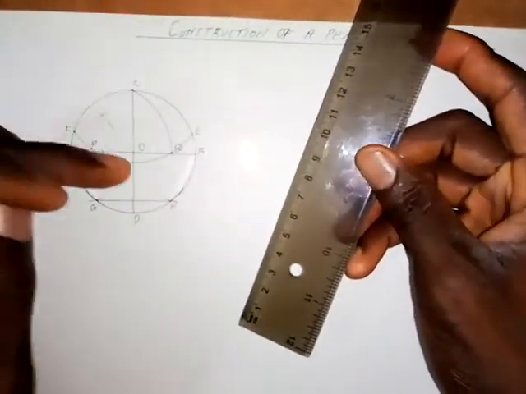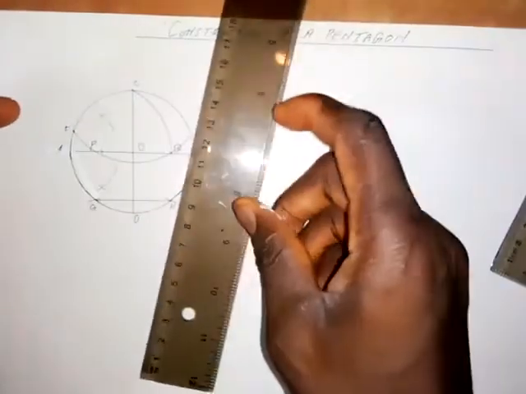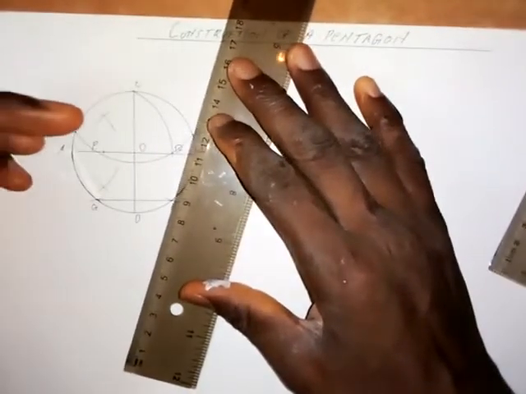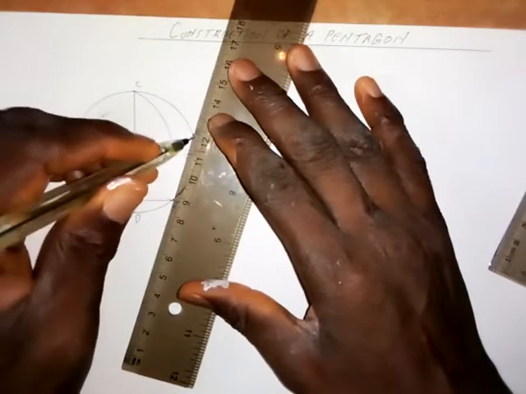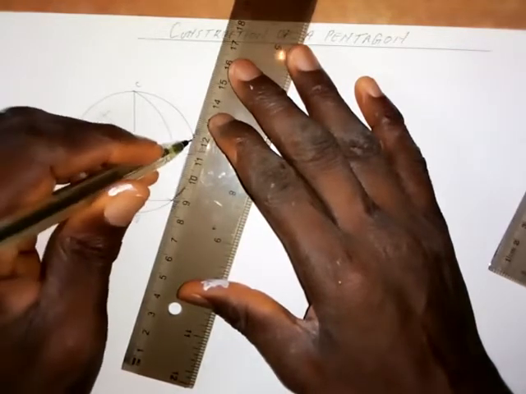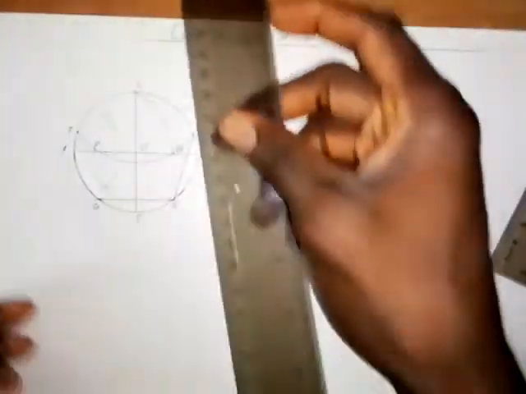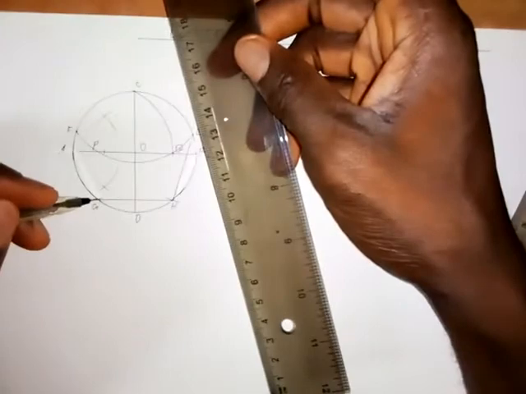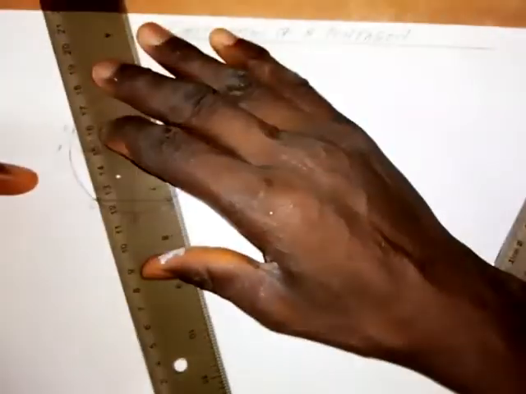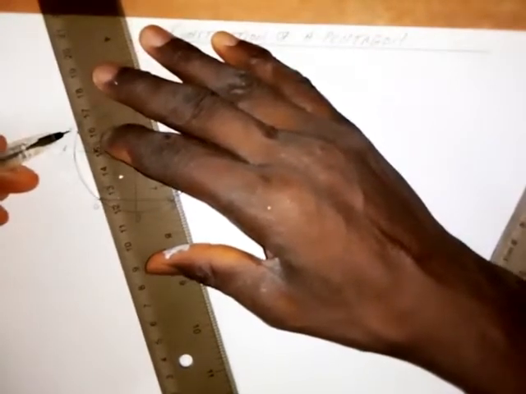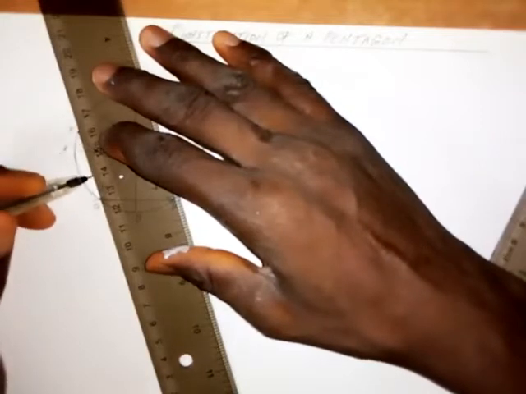So the error is just where I said you should join BH together. It is not BH, it is HE, or EH. So join them together. Okay, so it is HE, not BH. Then here also, where I said you should join AG together, that is not correct. It is GF that we are supposed to join together. So please make sure you follow the explanation.